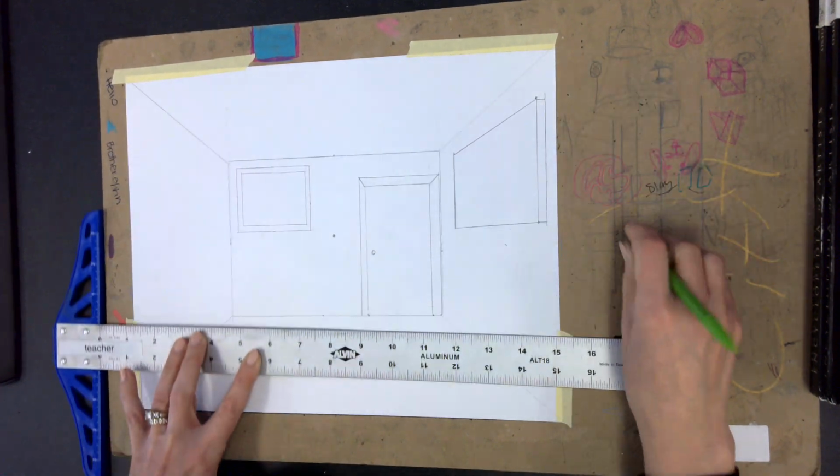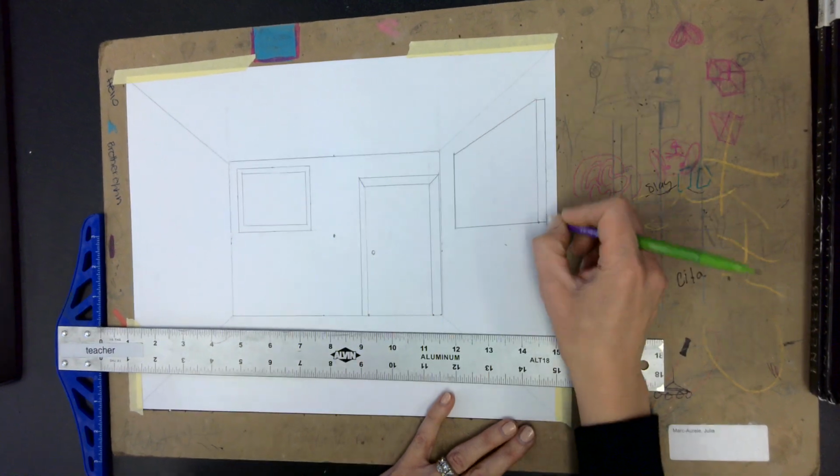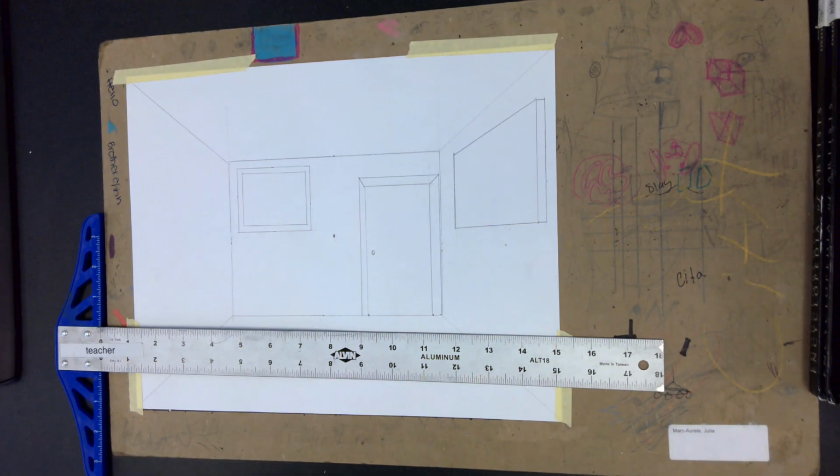And then immediately when I'm done, trace and erase. So I'm erasing that dot I don't need anymore. I'm erasing any extra pencil. There we go. That is the TV in perspective.